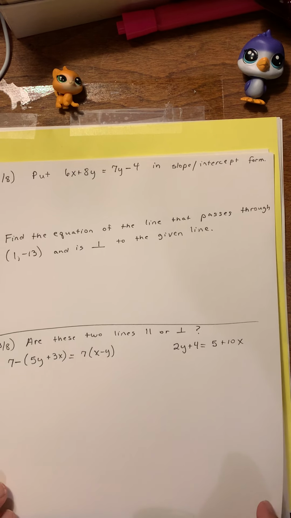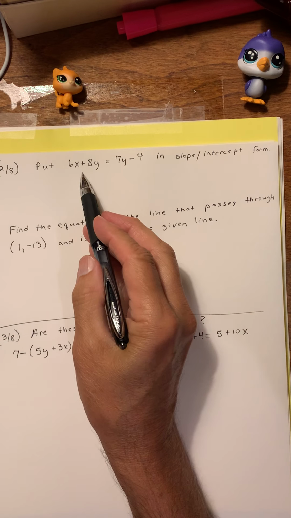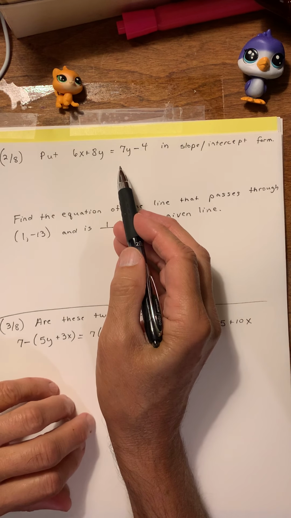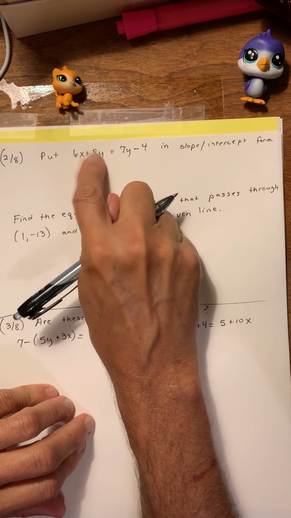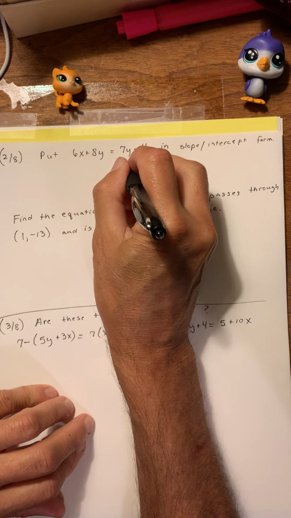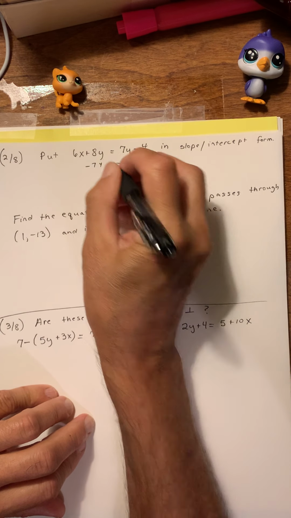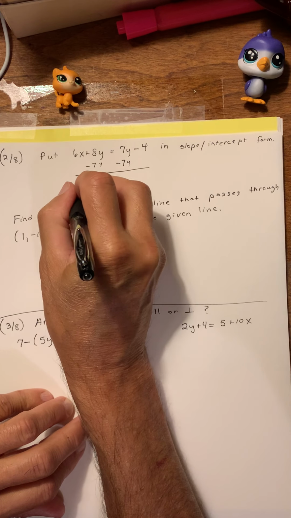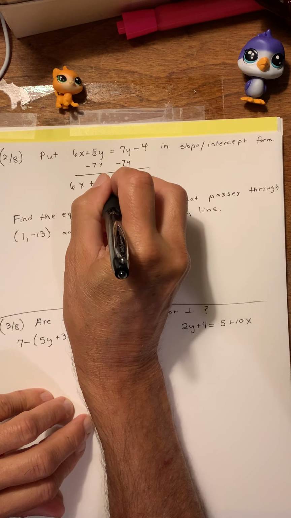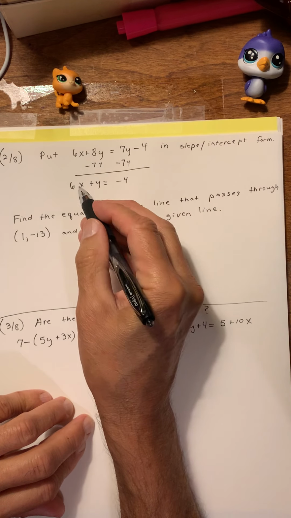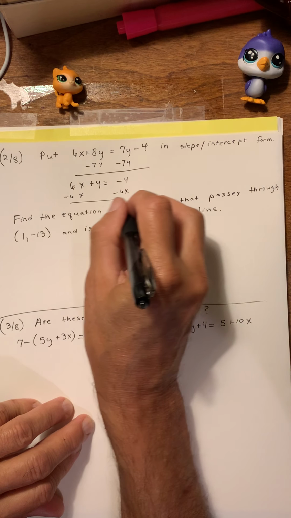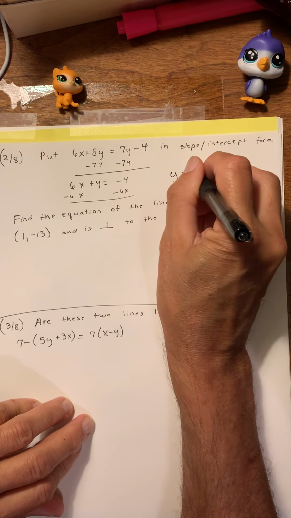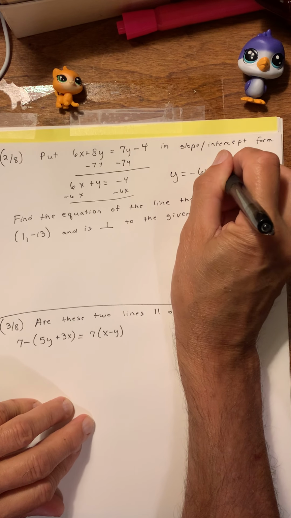All right, let's try this guy. Put this guy in slope-intercept form, i.e. solve it for y. So I got more y's over here, and I want my y to be on the left side anyway. So minus 7y. Get the x's over here. I get y is negative 6x minus 4.